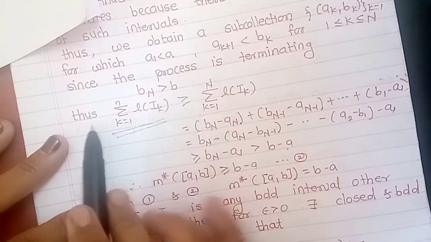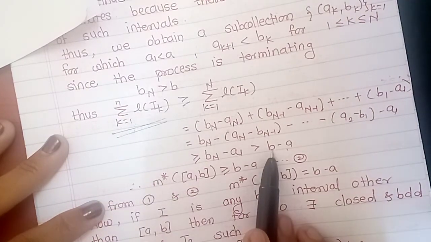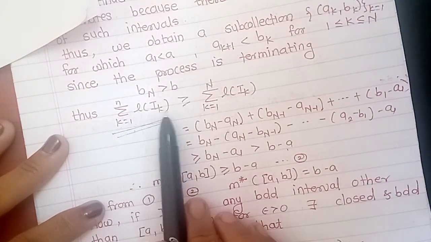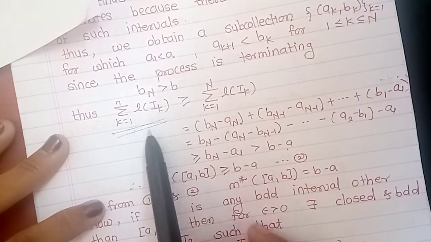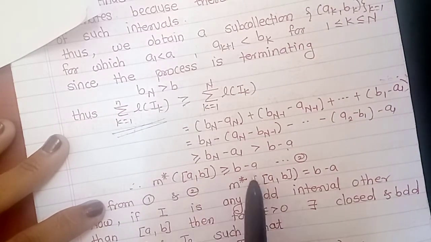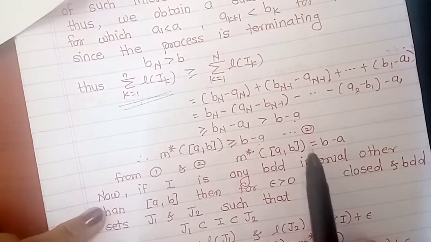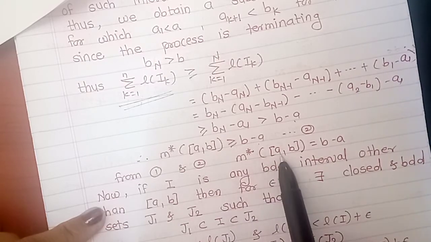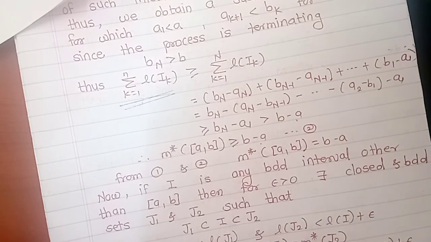It gives that if I take the infimum, then the infimum is also greater than or equal to b minus a. And what is the infimum of the sum of lengths of Ik, where k varies from 1 to n? The infimum is the outer measure, so the outer measure is greater than or equal to b minus a. So here we prove that the outer measure is greater than or equal to b minus a. Previously we proved that the outer measure is less than or equal to b minus a, and therefore from equations 1 and 2 we say that the outer measure of a closed interval is b minus a. So this is for a closed bounded interval.